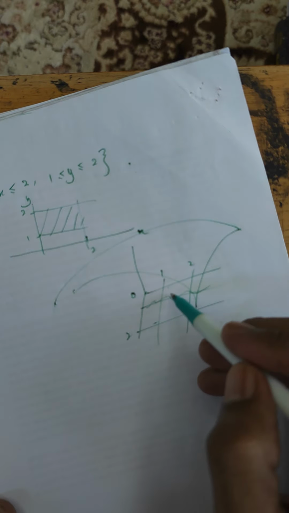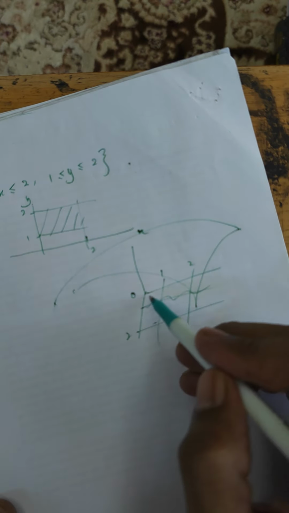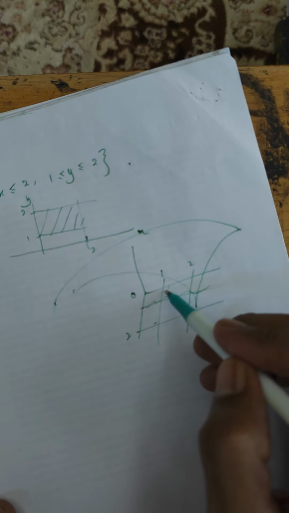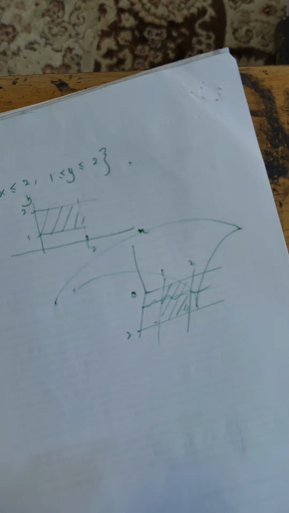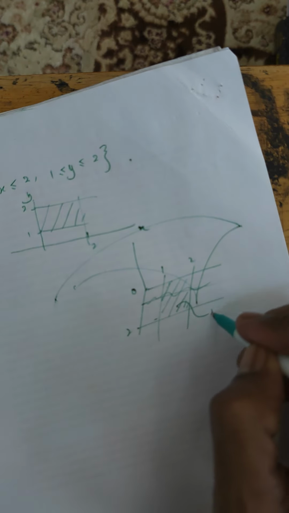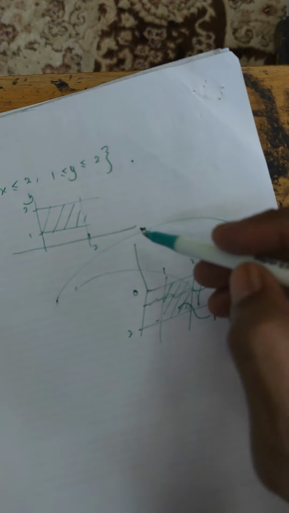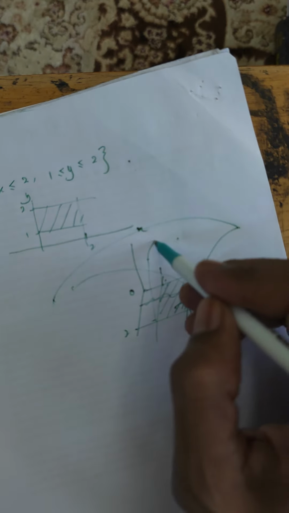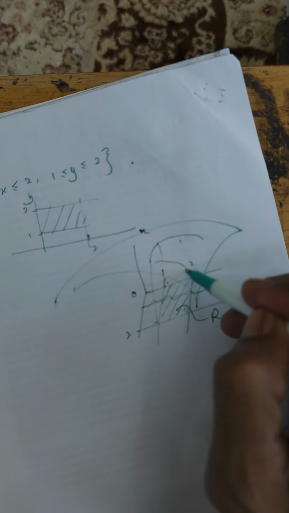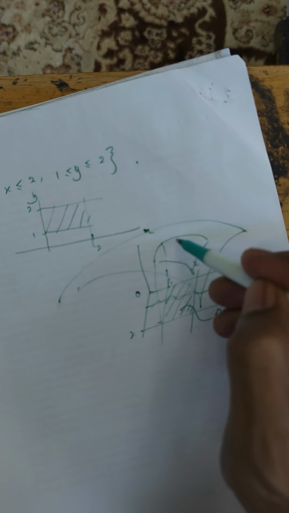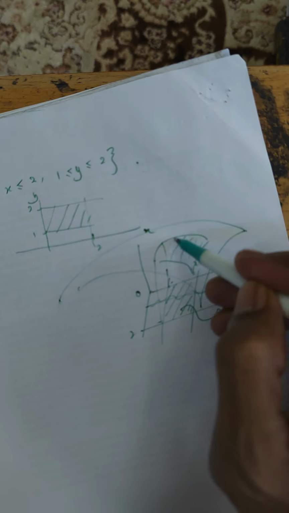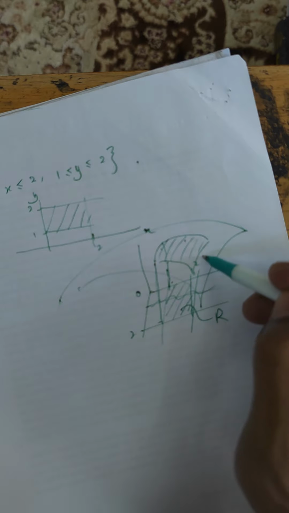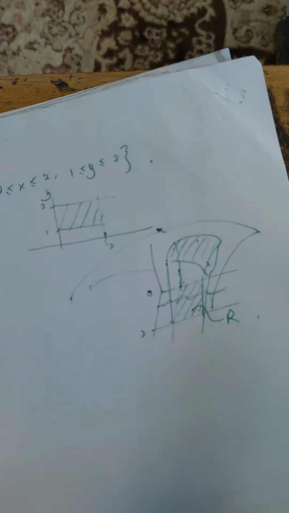This is our region, and the volume, the solid, is something like this.